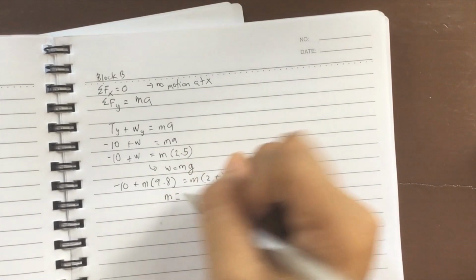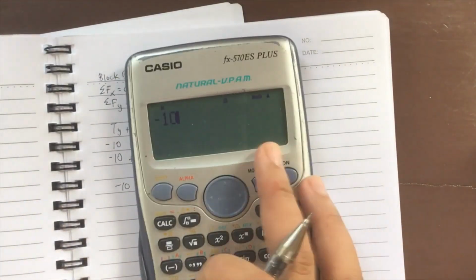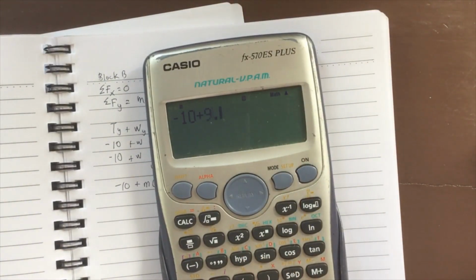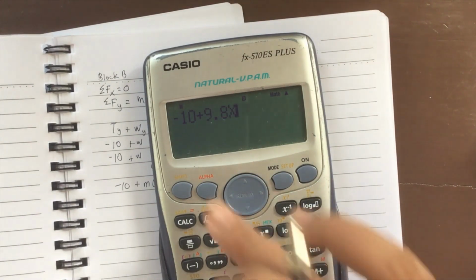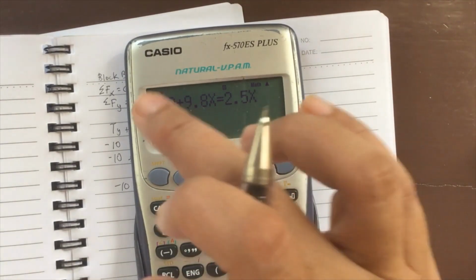Now solving for the mass, you will have negative 10 plus 9.8. I will let your m equal to x. Alpha equals 2.5 alpha x. Then shift.